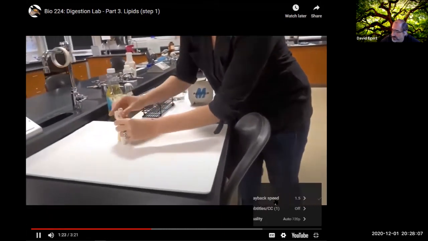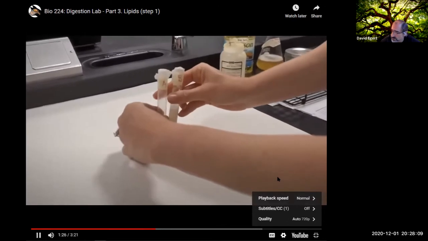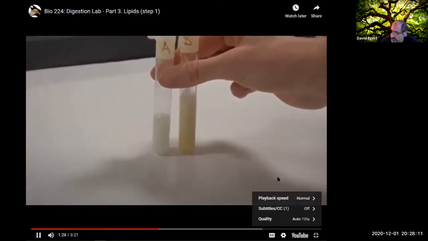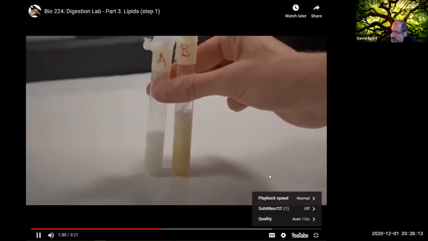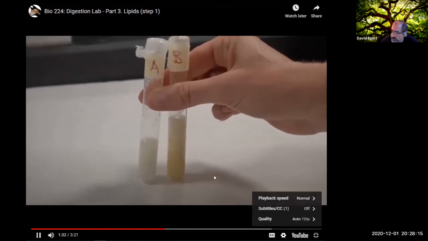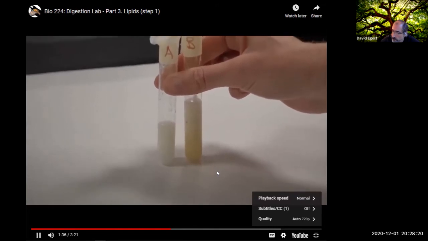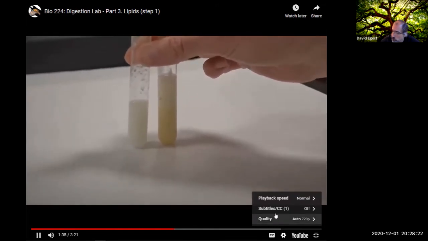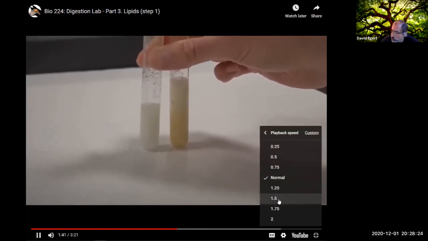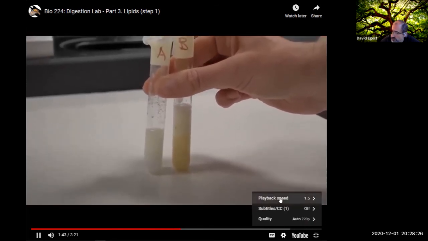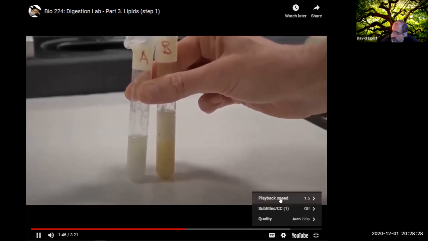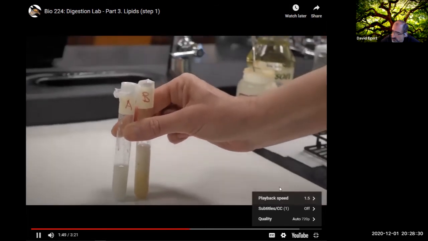So I'll show you test tube A and B here, and we can compare them right after I've been shaking. Test tube B has bile salts in it. We're now going to observe what happens over the next couple of minutes and see if we can get the oil and the water to separate out, which we would expect to happen in A, but let's see what happens in test tube B where we added the bile salts.